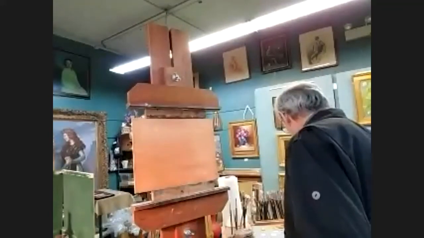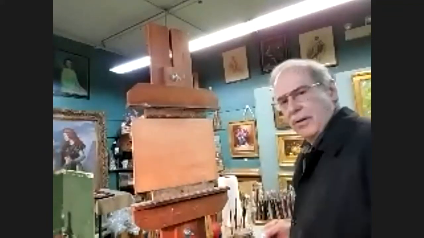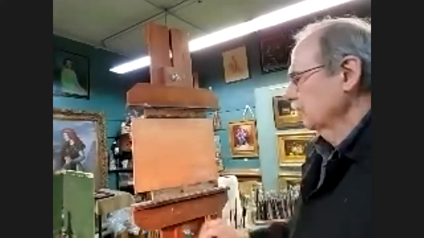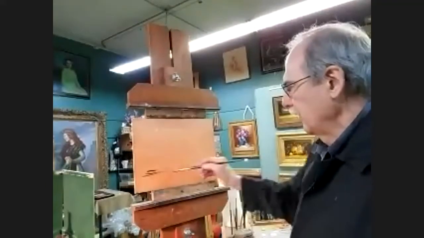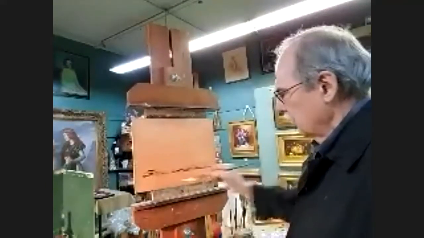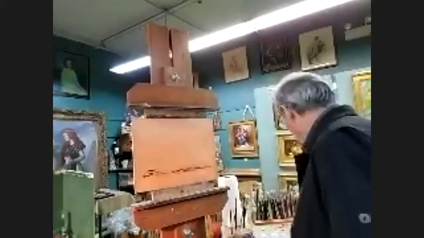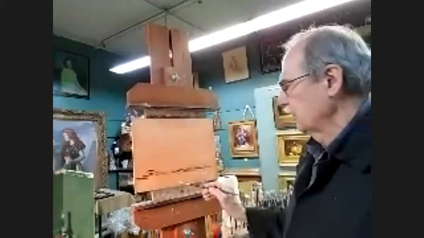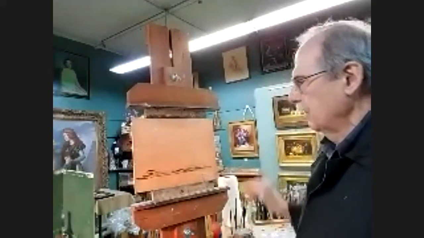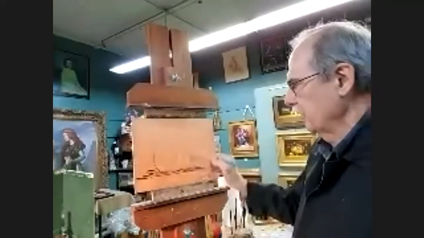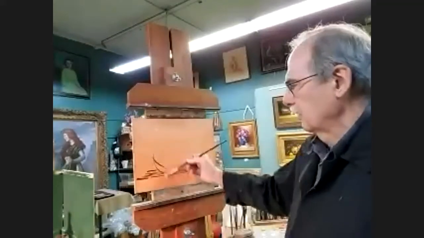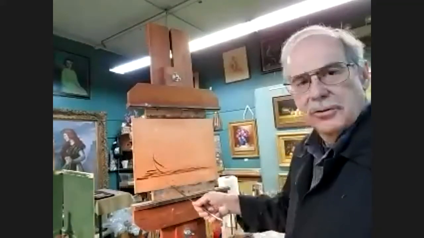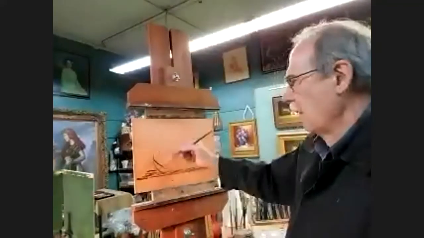I'll draw the painting with my raw umber. I like to find the front edge of the painting. I don't want to start too low, so I put a line down here so I can start above that line. If you don't do that, oftentimes you start too close to the bottom of the canvas.